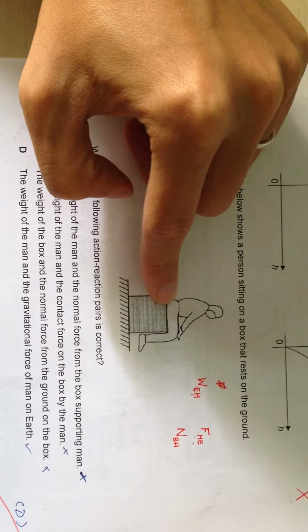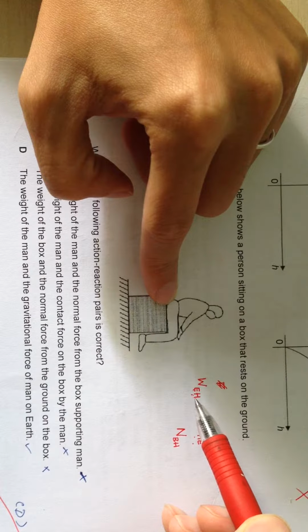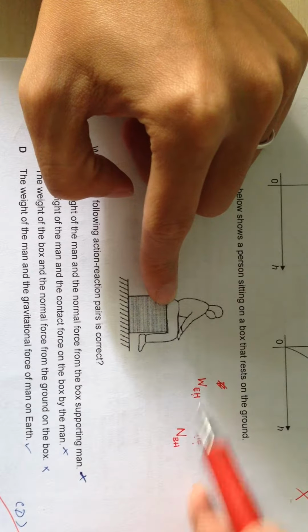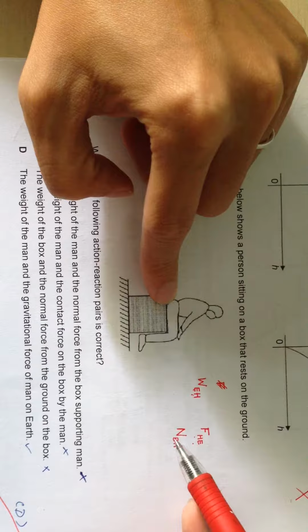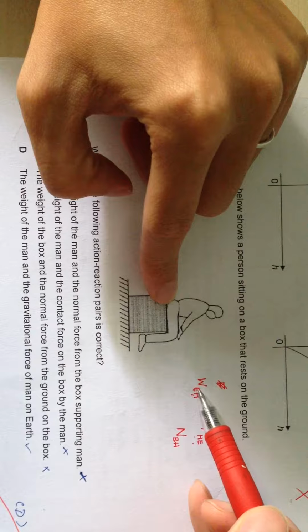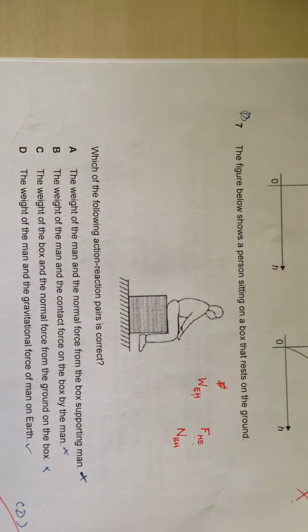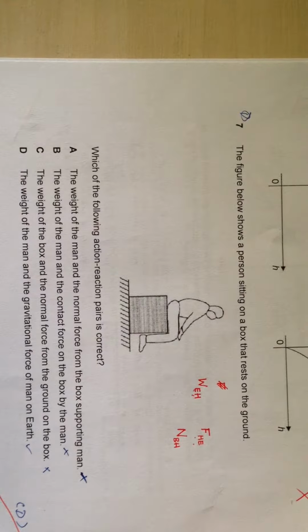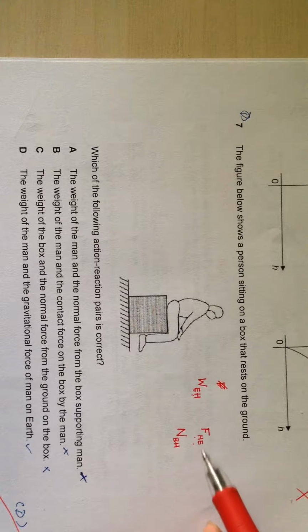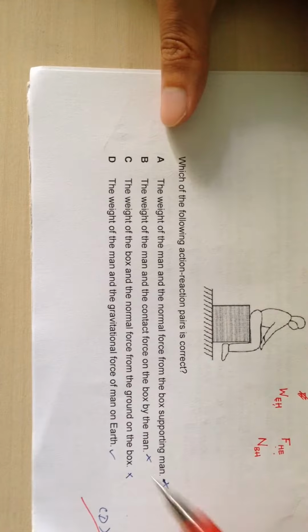The answer is no. Because the weight is actually from the earth on the human being, earth on human being. But the normal contact force is box on human. So this is earth on human, and box on human again. If both are on the human, it cannot be an action and reaction. The key thing here is that the subheading must reverse for it to be considered an action-reaction pair.